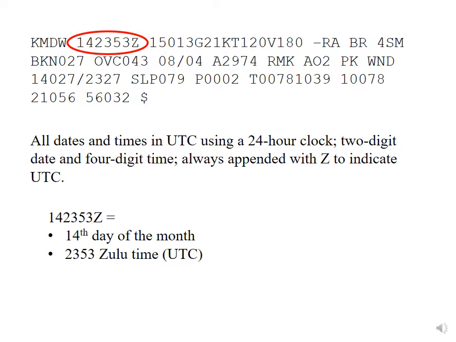These standard METAR observations are always completed in the last 10 minutes of the hour. So sometime between, in this case, 2350 and 2400. So they always try and do that during the last 10 minutes of the hour.